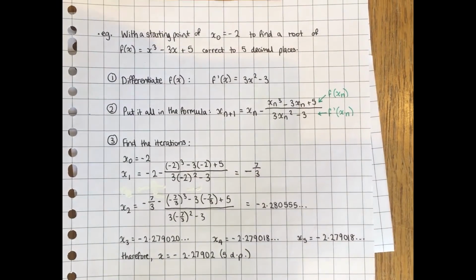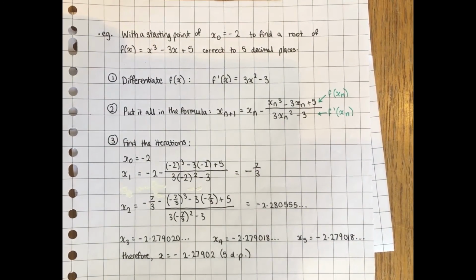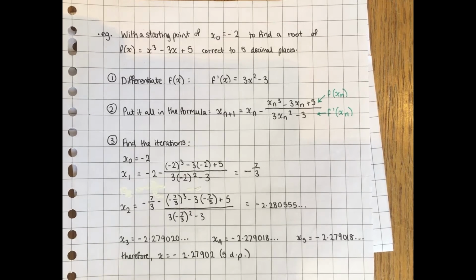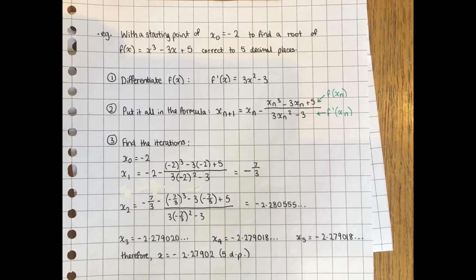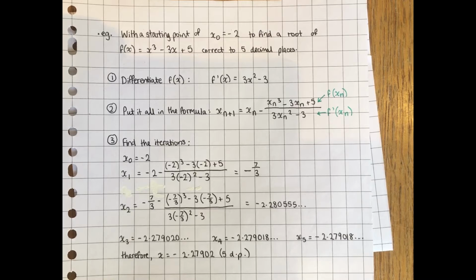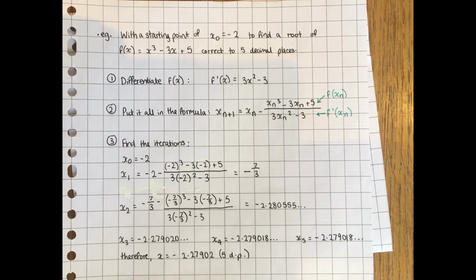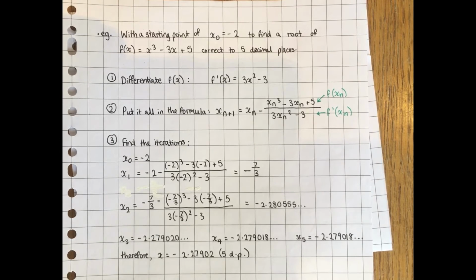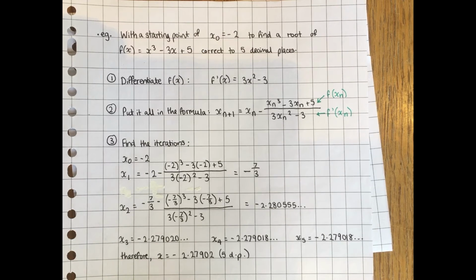To find the iterations, you then use your value of x0 equals minus 2 given to you in the question. And to find x1, you substitute minus 2 into the formula where x_n is. So this gives you minus 2 minus (minus 2 cubed minus 3 times minus 2 plus 5) divided by (3 times minus 2 squared minus 3) equals minus 7 over 3. You then repeat this process to find x2, x3, x4 and x5, etc.